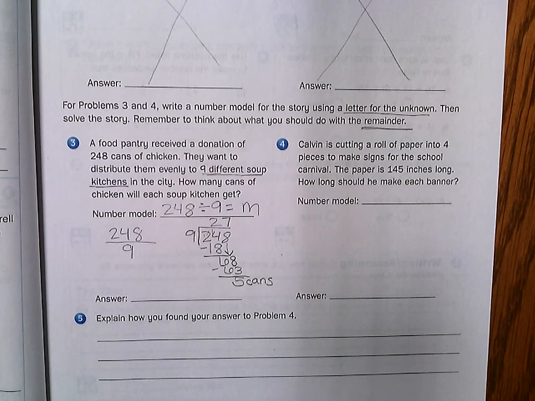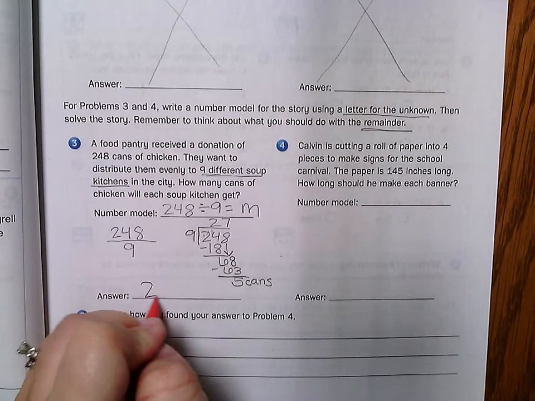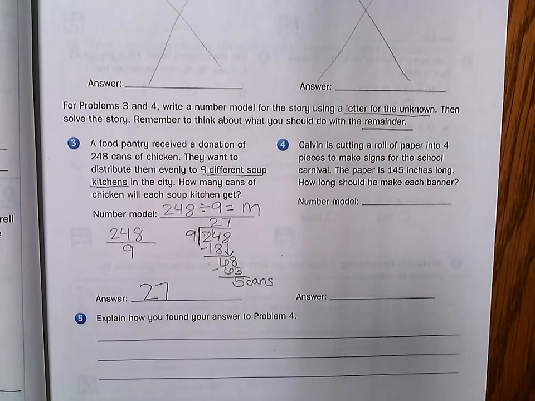And if I only give it to 5 kitchens, then I'm not distributing it evenly. So I guess I'm just going to have to ignore that remainder because it's not enough to give everyone an extra can. So how many cans is each soup kitchen going to get? Well, they're only going to get 27. I don't have enough to give each kitchen another can.